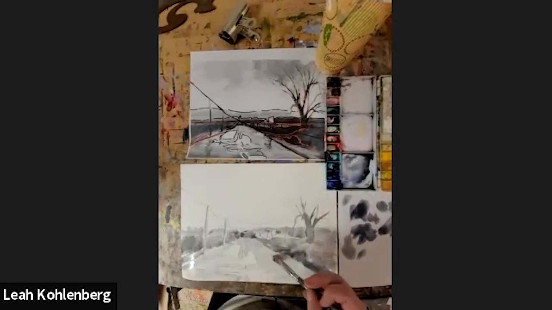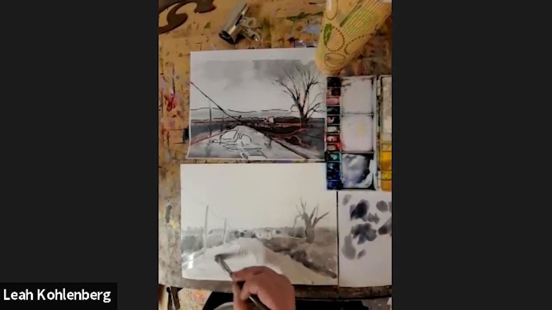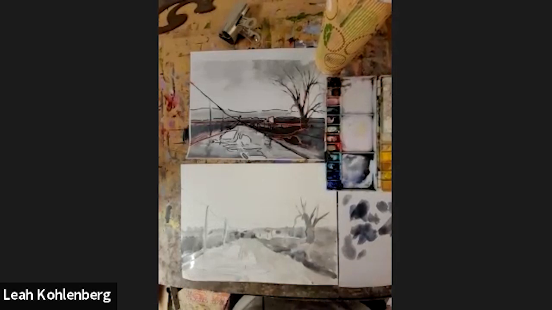Notice that you can move your brush this way, horizontal or vertical, or kind of angled, and it will all kind of create kind of neat patterns.